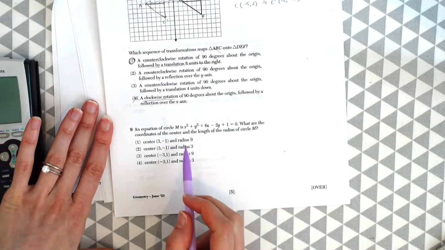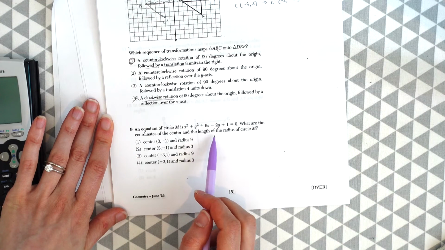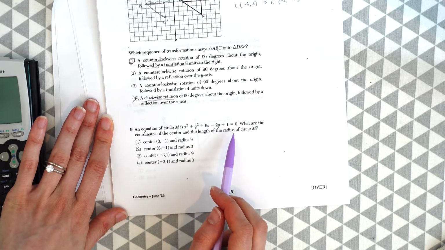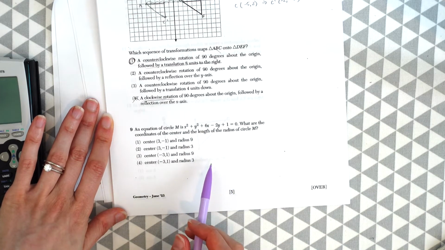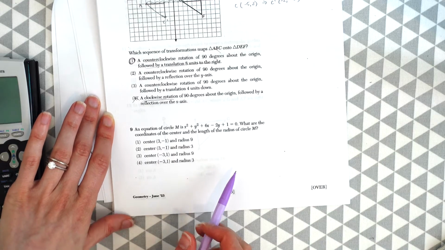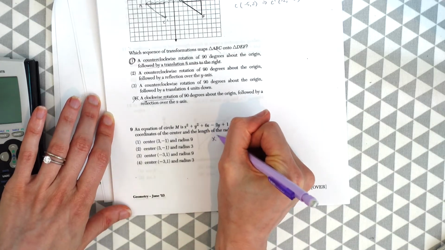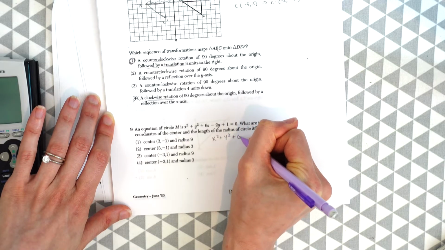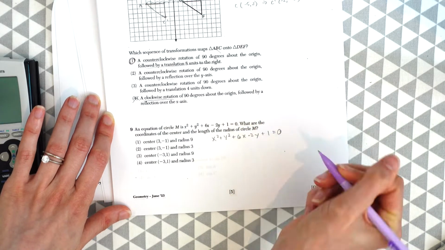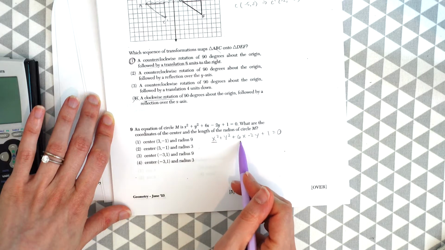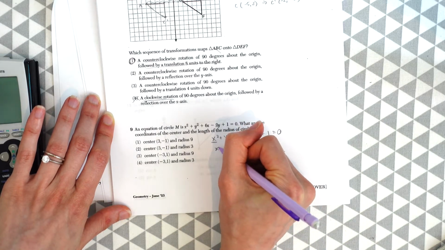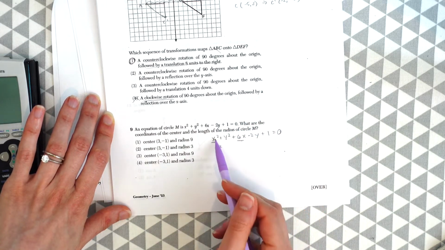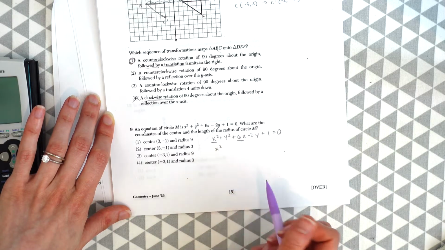Question 9. An equation of a circle M is x squared plus y squared plus 6x minus 2y plus 1 equals 0. What are the coordinates of the center and the length of the radius of circle M? So let's write this out. We're going to be completing the square here 2 times. So the first thing I'm going to want to do is reorder this equation so the x's are together.